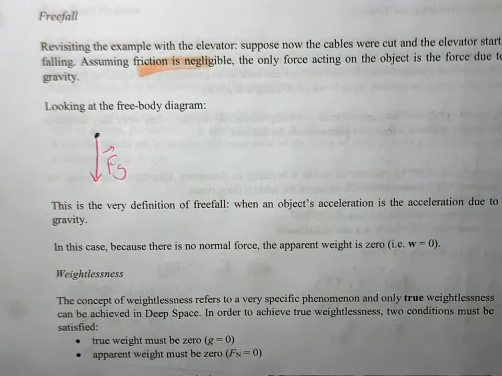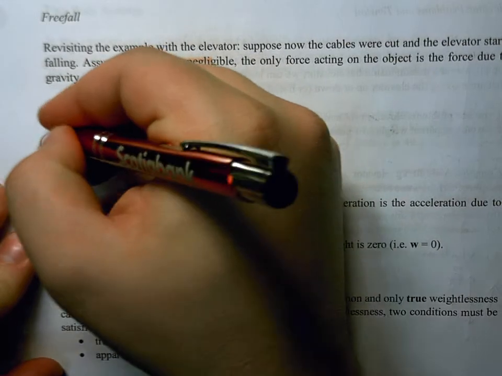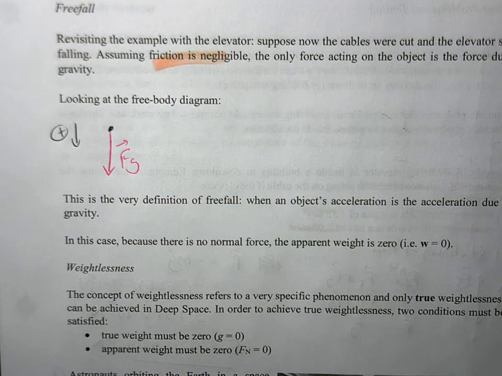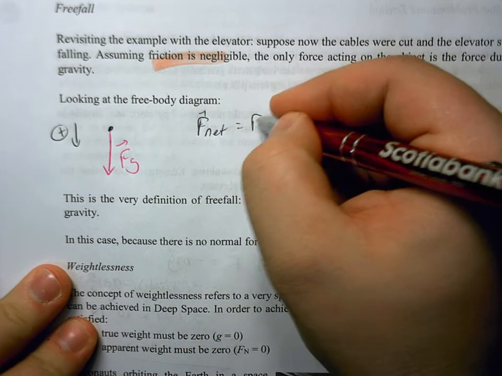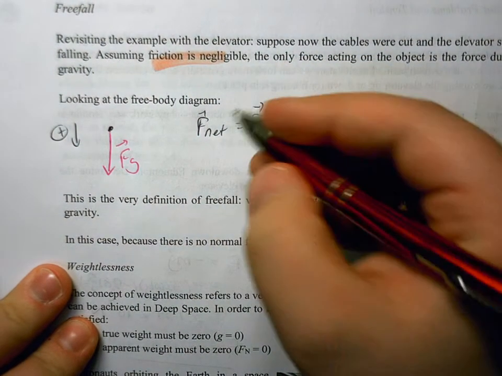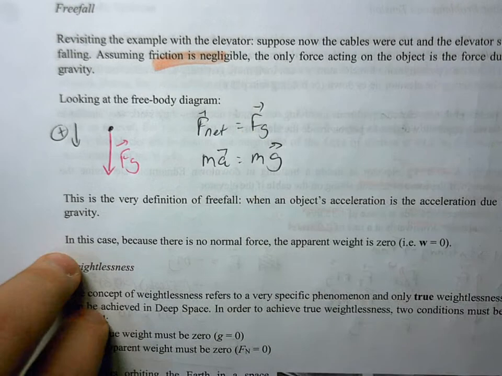So in free fall, that's all that's happening. You've got that force of gravity trying to pull you back down to the ground. Let's look at this. Since the net force is down, we'll call the down direction positive. So all we can say is that the net force is equal to Fg, or we know that ma equals mg.